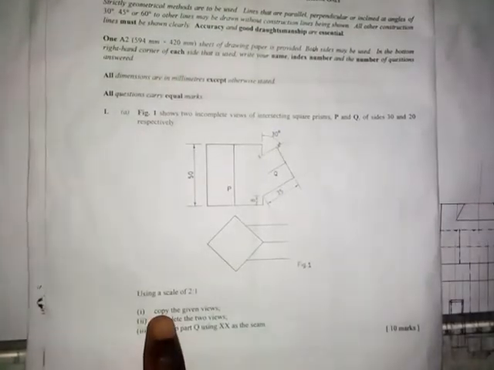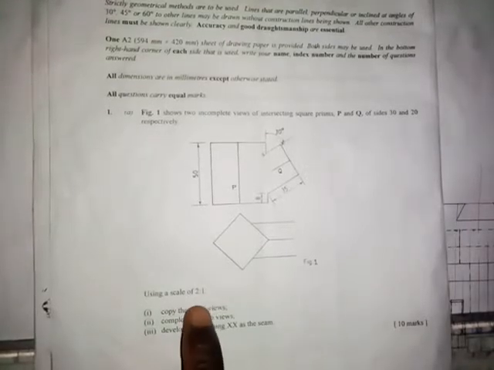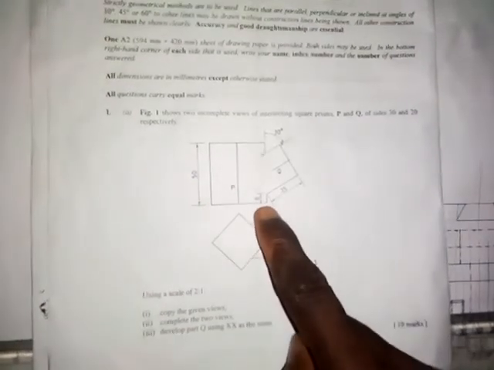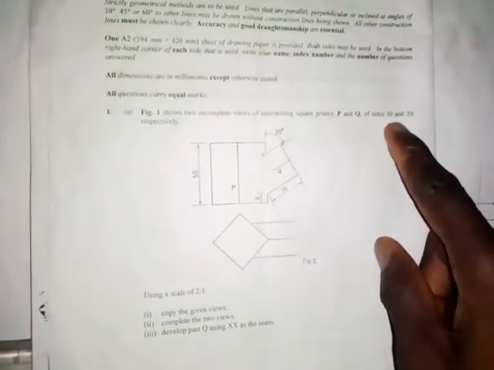Now, we are given a scale to use, a scale of 2:1, but for me, I'm not going to make use of the scale. If it is exam, please make use of the scale. So a scale of 2:1 is given to us. What you just need to do is to multiply this 50 by 2, multiply this 8 by 2, multiply this 35 by 2, then you multiply 30 by 2, you multiply 20 by 2. But for me here, I'm not using the scale.